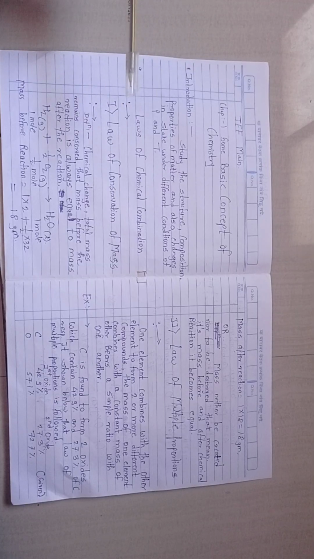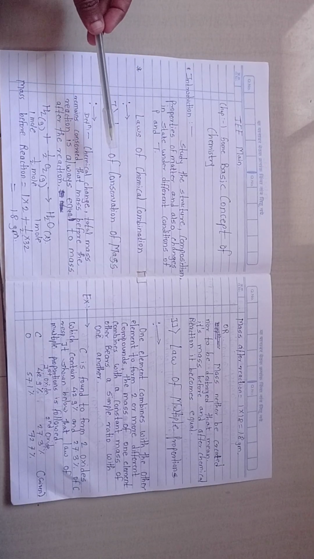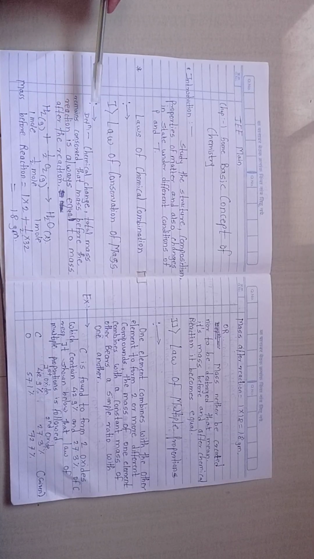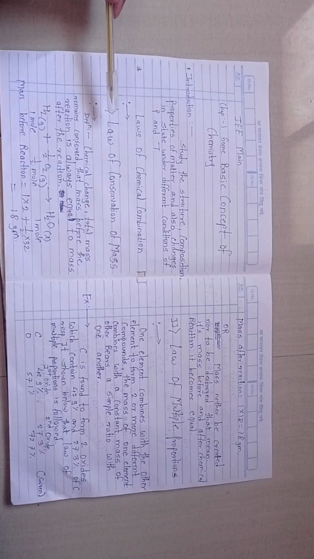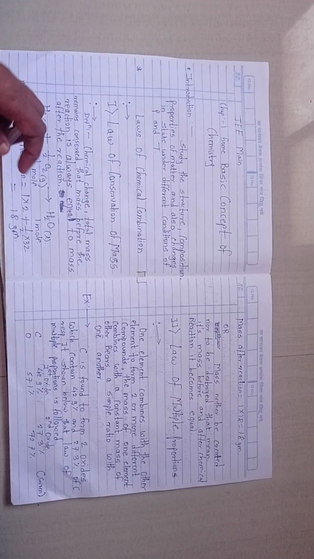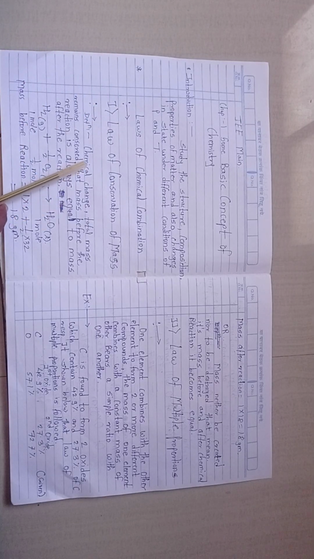Next, we discuss the laws of chemical combination. First, the first law, the law of conservation of mass. In this law we discuss the statement or definition. In a chemical change the total mass remains constant: the mass before the reaction is always equal to the mass after the reaction.